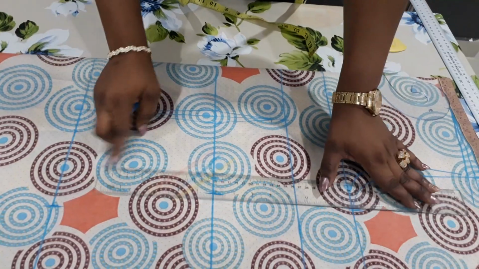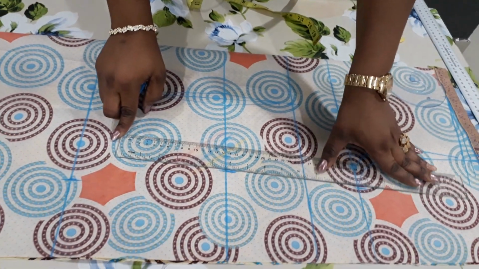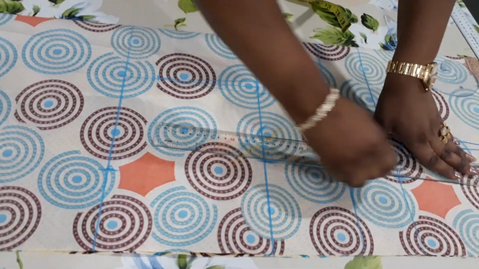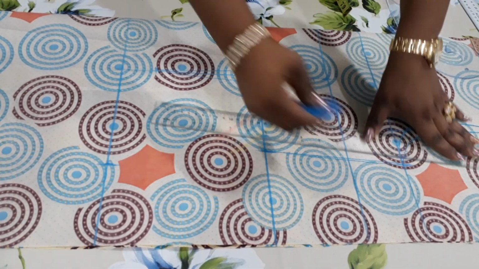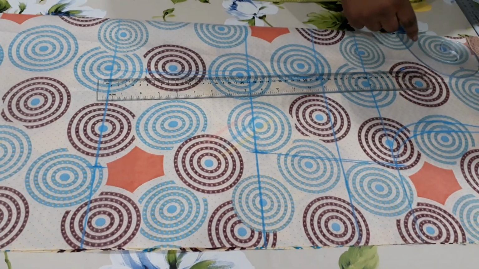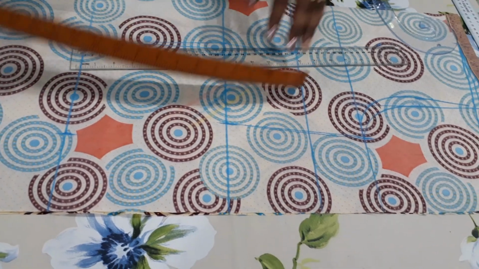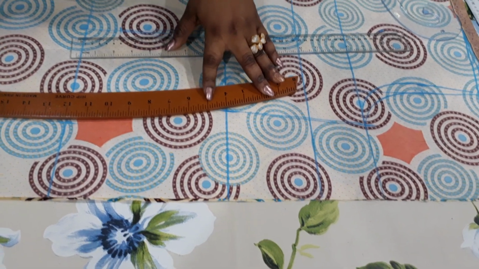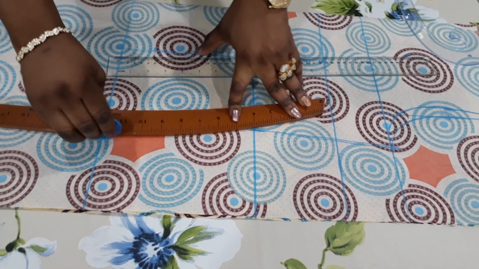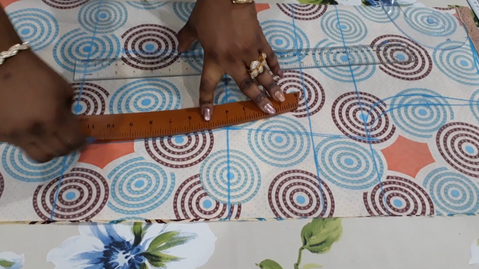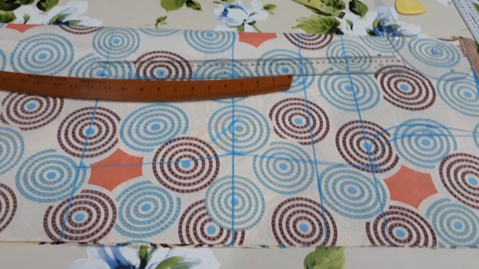So with your ruler, can you see what we've done? And then with my hip curve, I will just connect. Can you see we are done with our measurement?